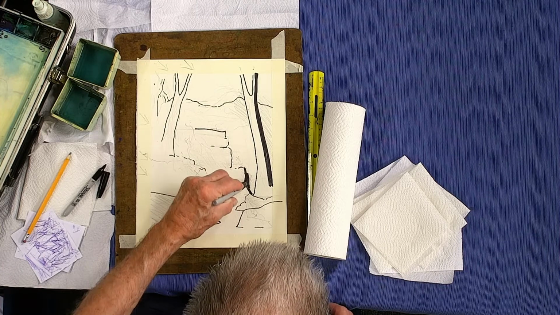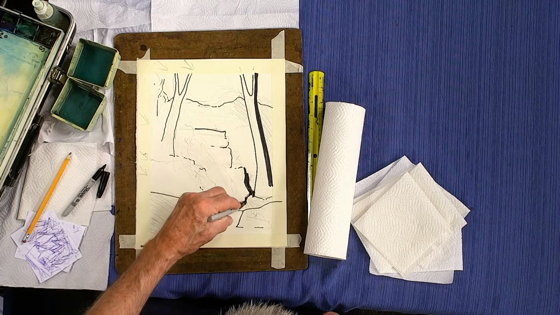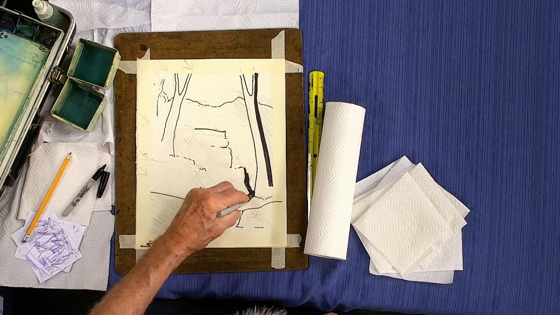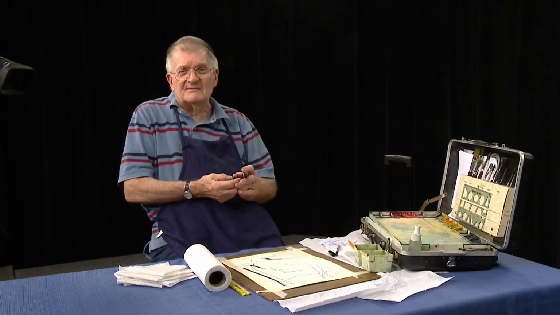I could fill that in here, you know, like that. Maybe along this a little bit more down into here. And so that just gives you some variation of the line thickness.